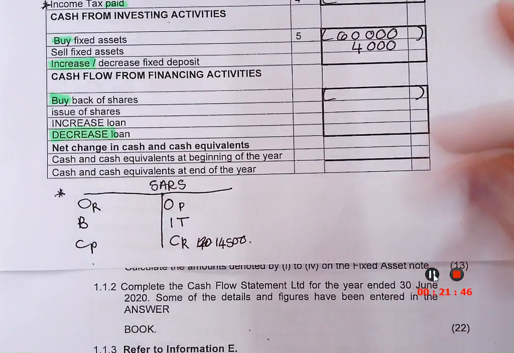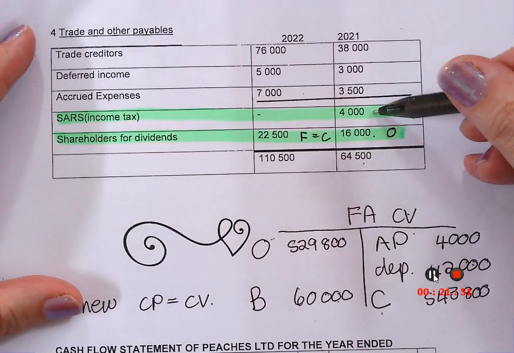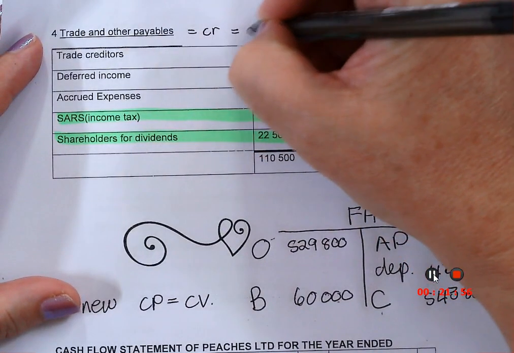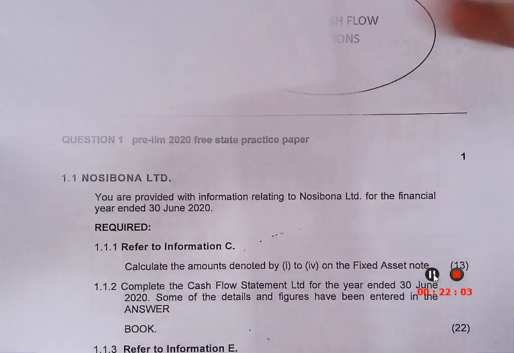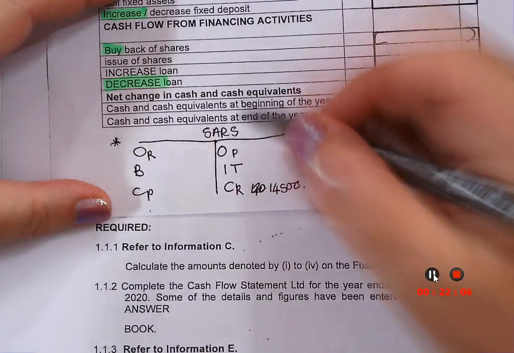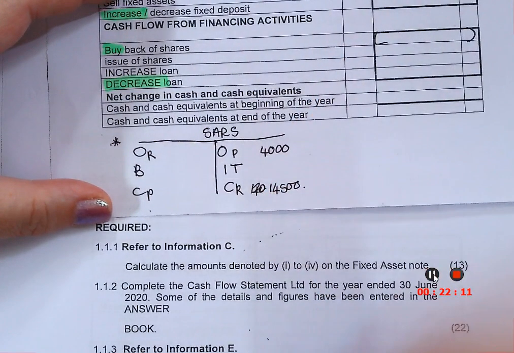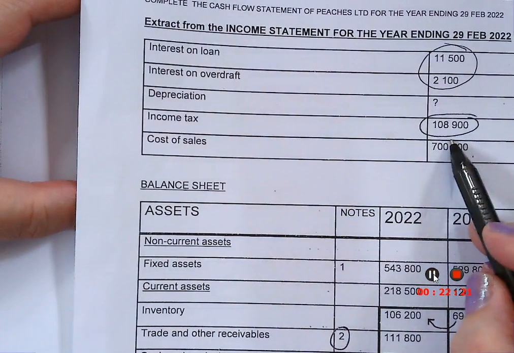So if I go to the payables, I see there it is. And remember, payables, they can give you as a credit or as a current liability. Okay. So that 4,000 is a payable. Payable is also credit. And my tax is in my income statement. There it is. Oh, sorry, wrong. There it is. There it is. Tax is 108,900.